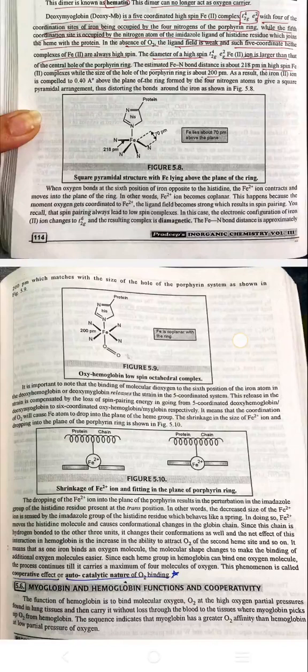It means that once one iron binds an oxygen molecule, the molecular shape changes to make the binding of additional oxygen molecules easier. Since each heme group in hemoglobin can bind one oxygen molecule, the process continues till it carries a maximum of 4 molecules of oxygen. This phenomenon is called the cooperative effect or autocatalytic nature of O2 binding.